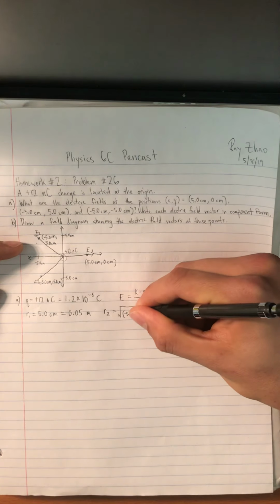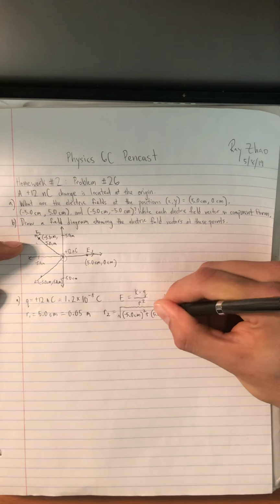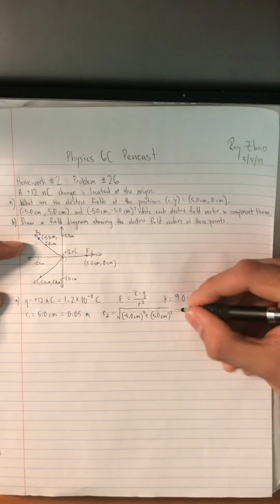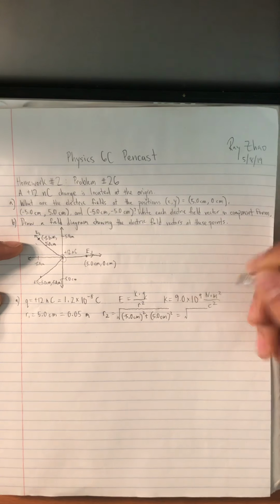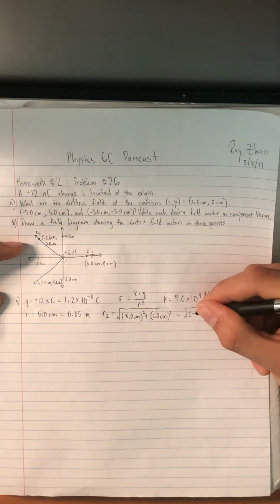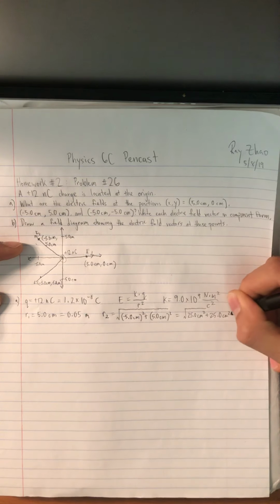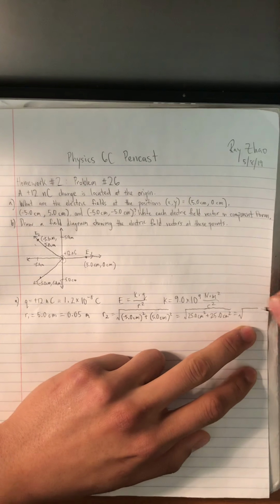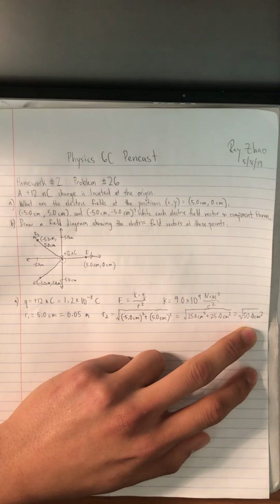So the first is negative 5 centimeters squared plus positive 5 centimeters squared. And that gives us the square root of 25 centimeters squared plus 25 centimeters squared, which is equal to the square root of 50 centimeters squared.